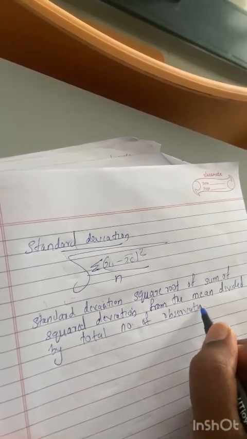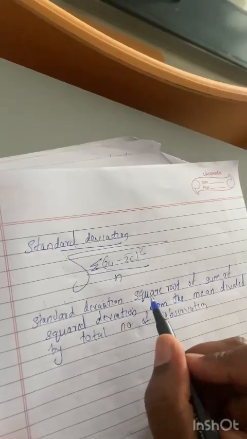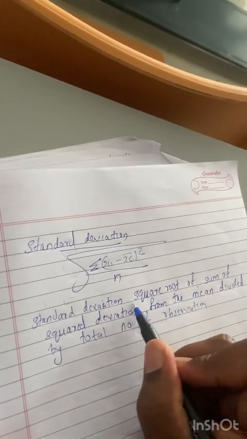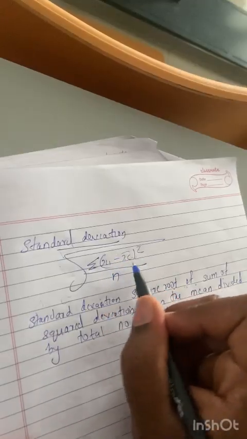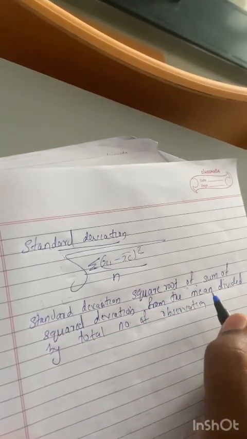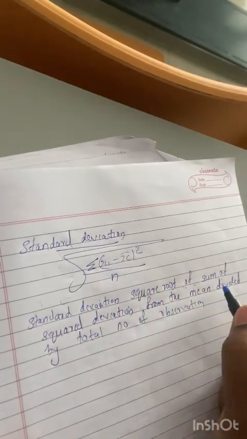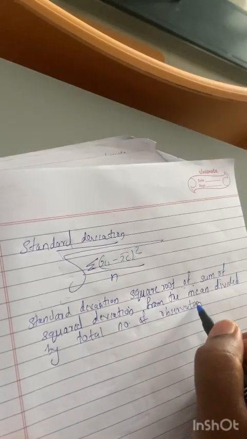The same definition, only one word is extra, that is square root of.